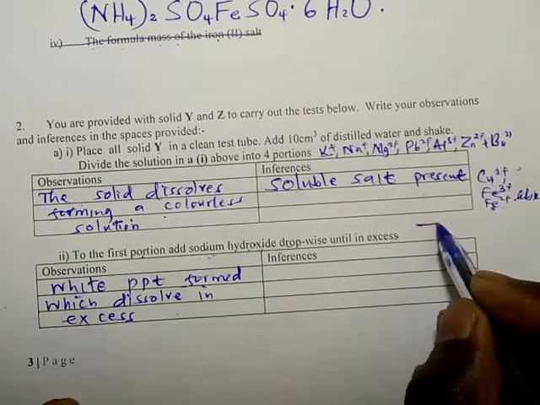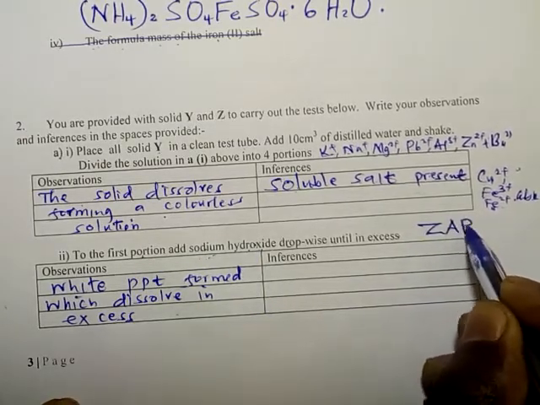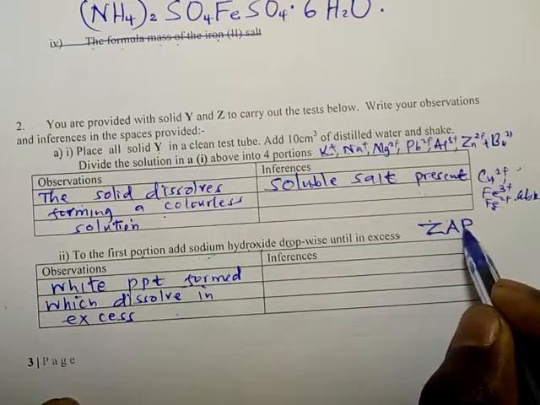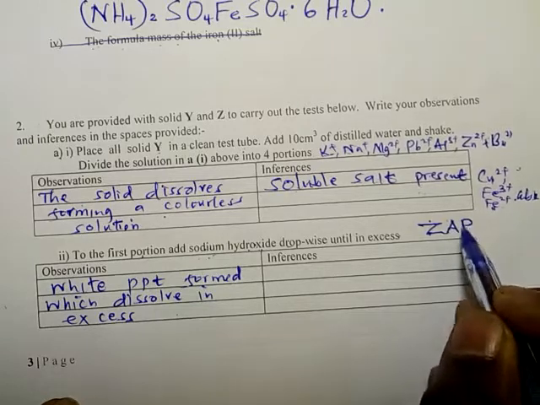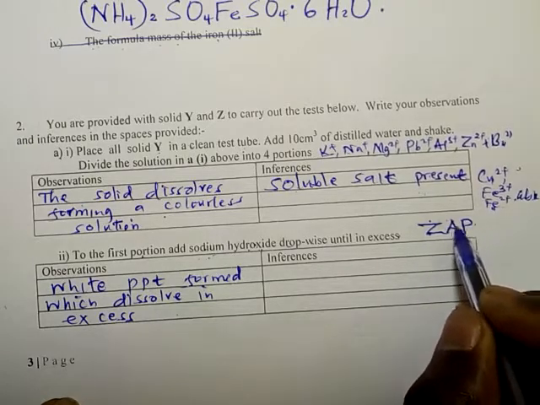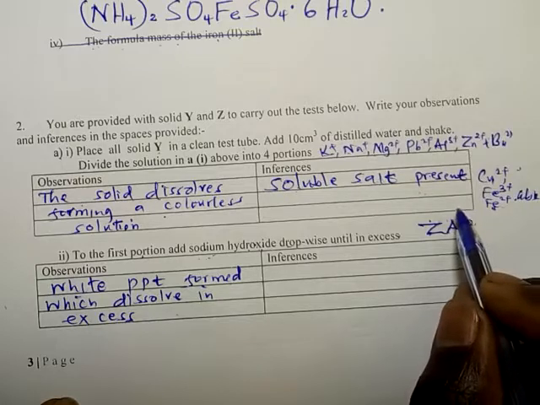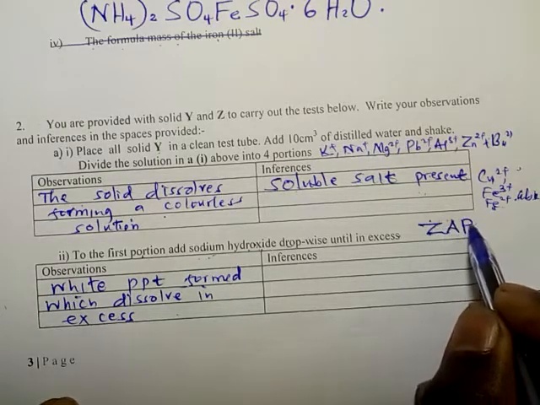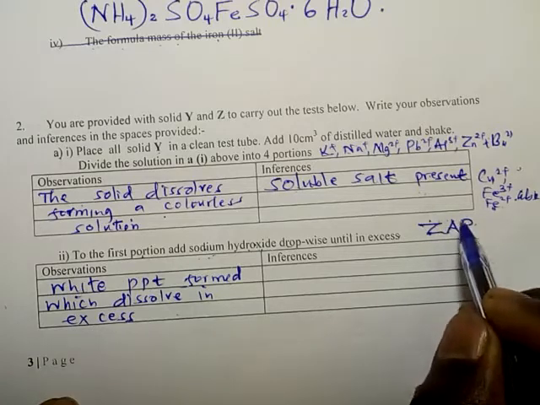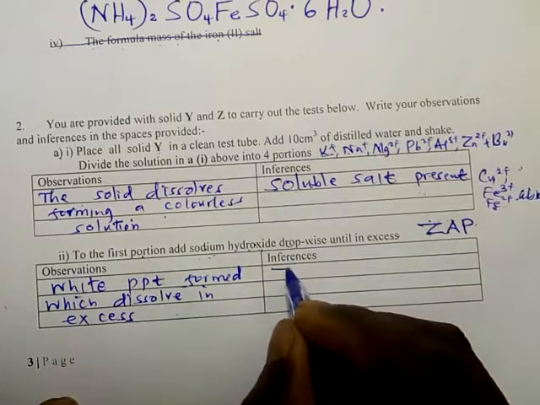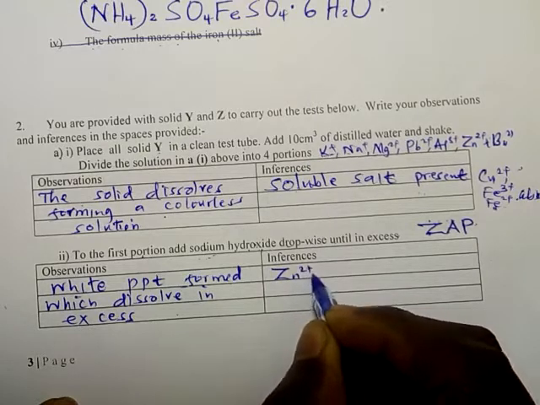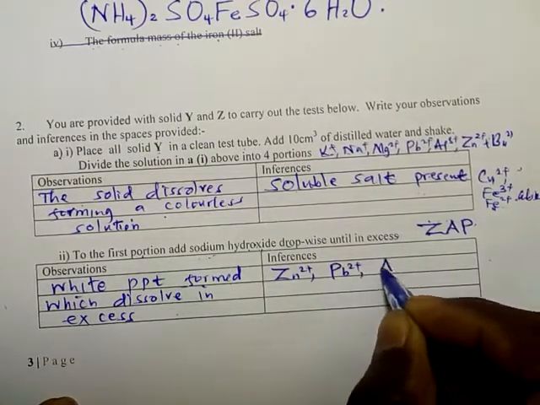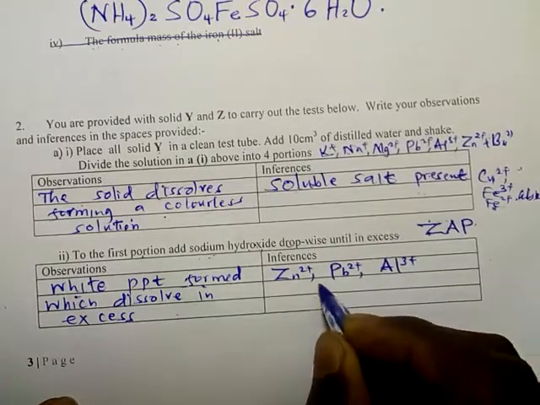There are 3 of them. The formula I gave you is ZAP: Z stands for zinc, A stands for aluminium, and P stands for lead. These are the amphoteric ions. You understand about amphoteric hydroxides and oxides: aluminium oxide, zinc oxide, and lead oxide are amphoteric. So you write here zinc, lead, aluminium 3 present.